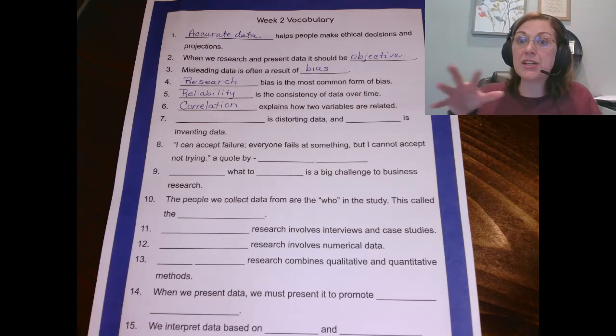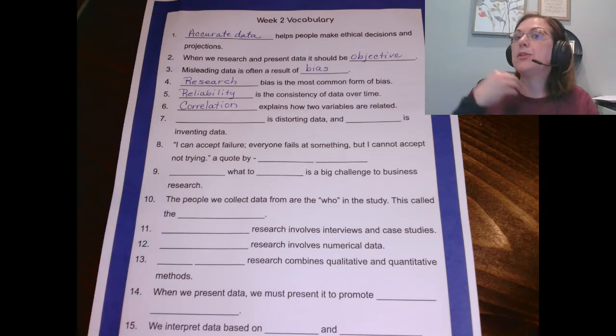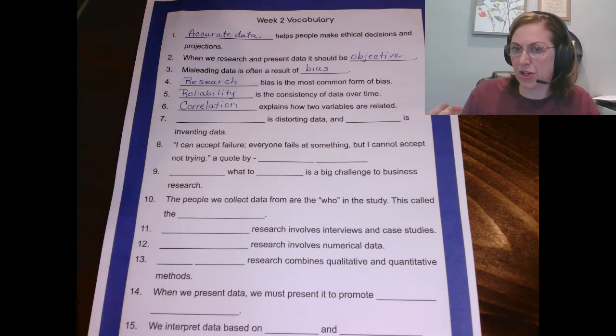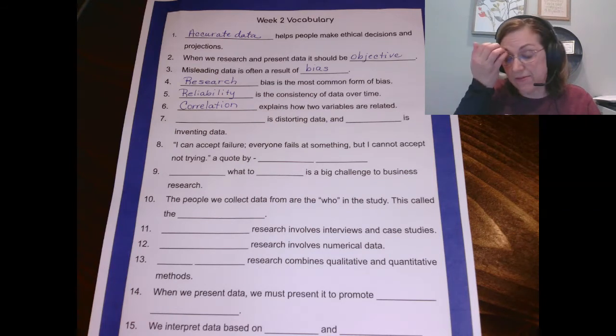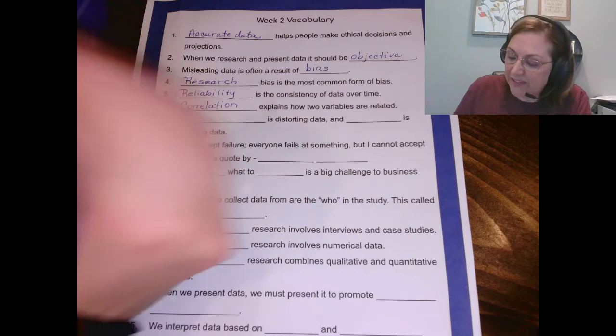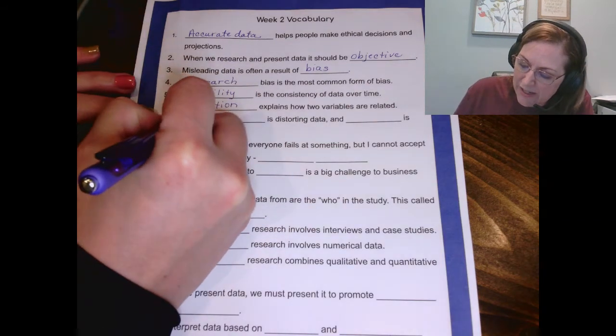Now, correlation can also have a strength. Is it a strong correlation? They definitely affect each other every time, or is it a little weak? Sometimes they affect each other, but the correlation can many times tell us how variables are related. Okay, for number 7 then, falsification is distorting data.